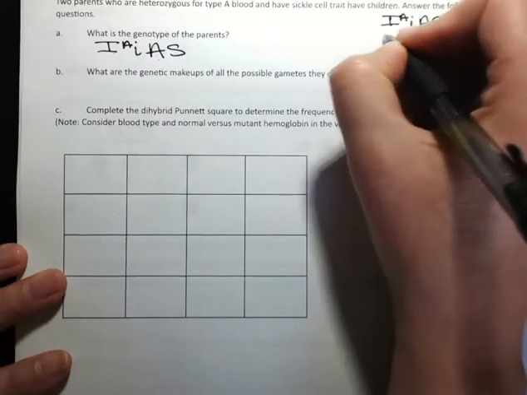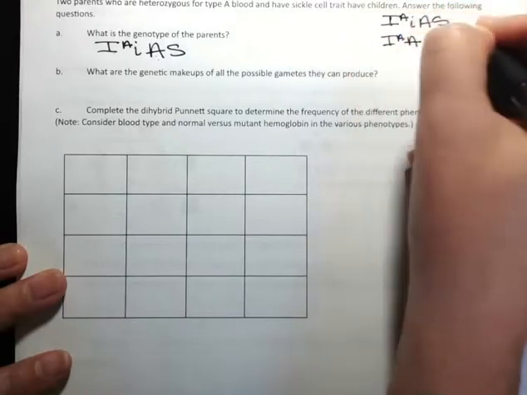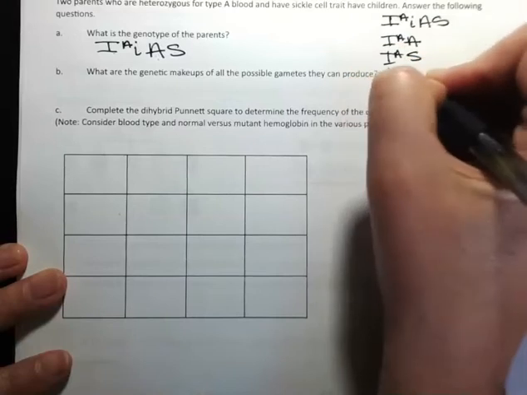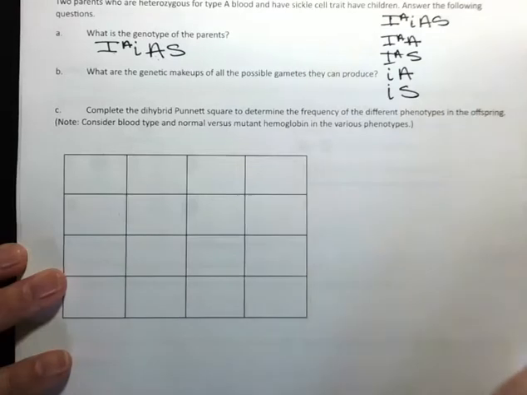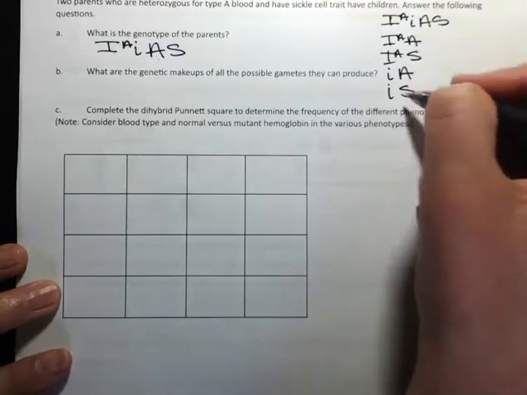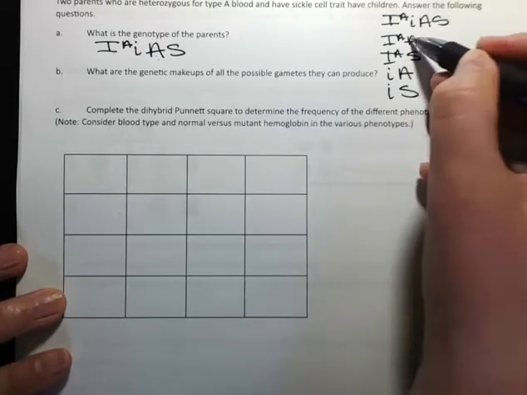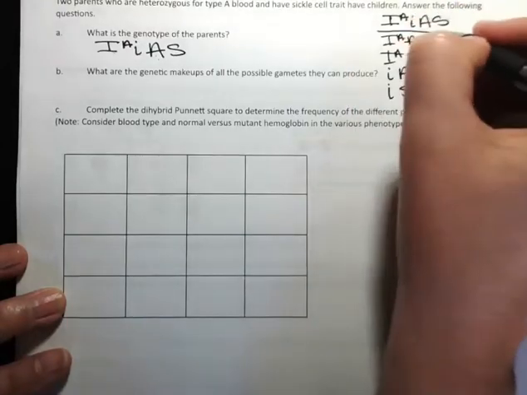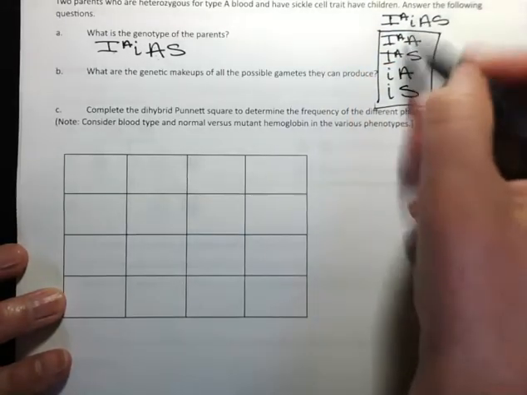So first, they could have I^A A, outer, I^A S, inner, iA, and i S, last. Try not to get confused with the A's in this case, knowing that they're related to the sickle cell trait, not blood type. So now these are the possible gametes, and since both parents have the same genotype, both of them are going to produce these 4 possibilities.